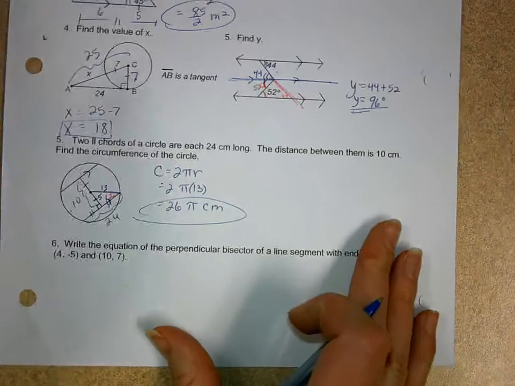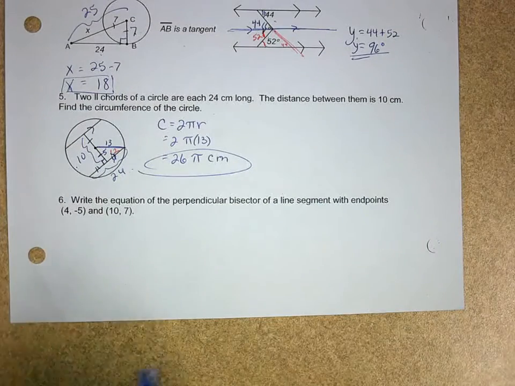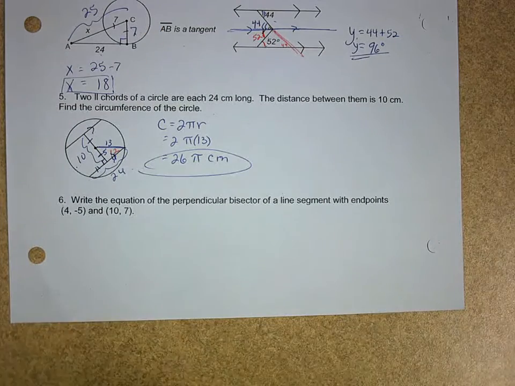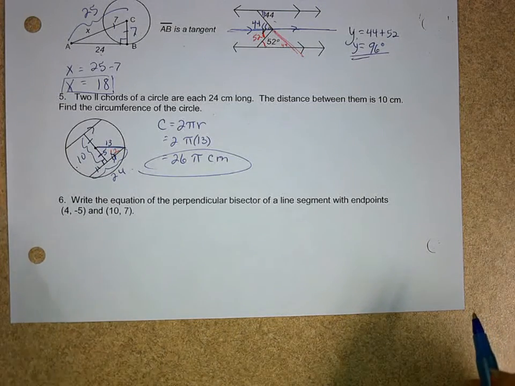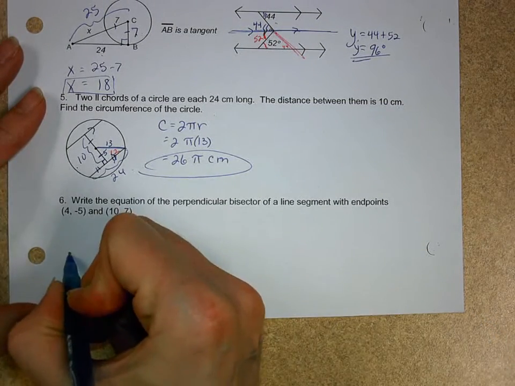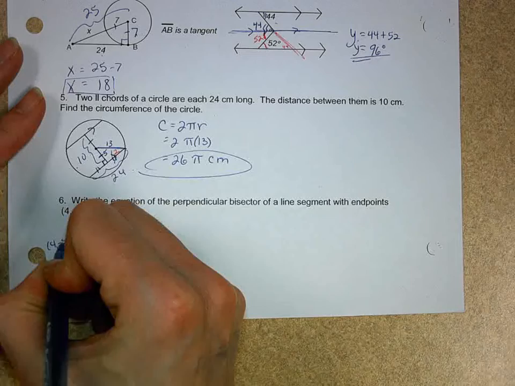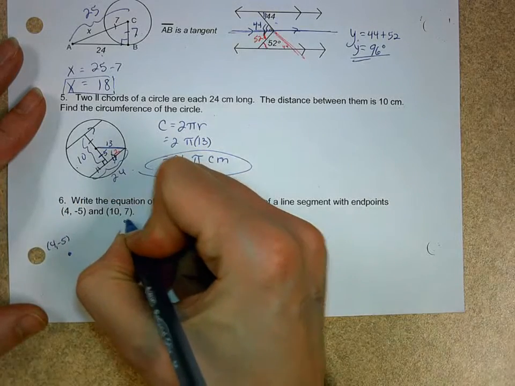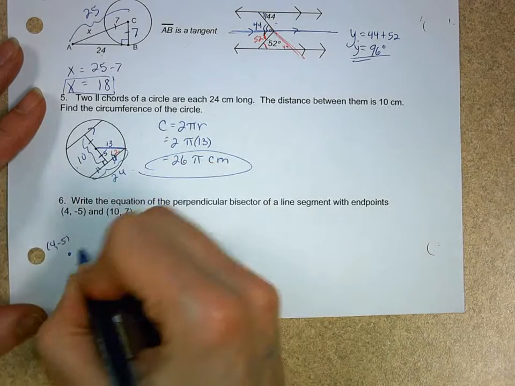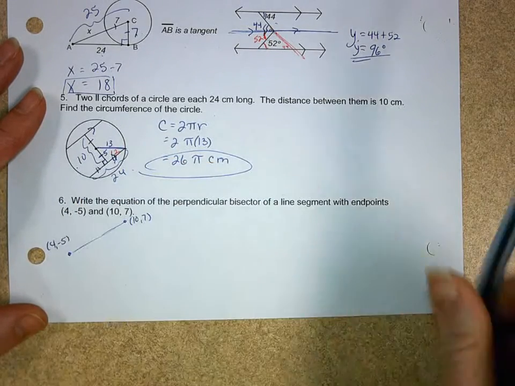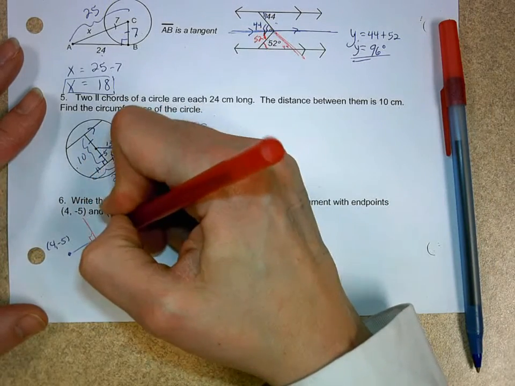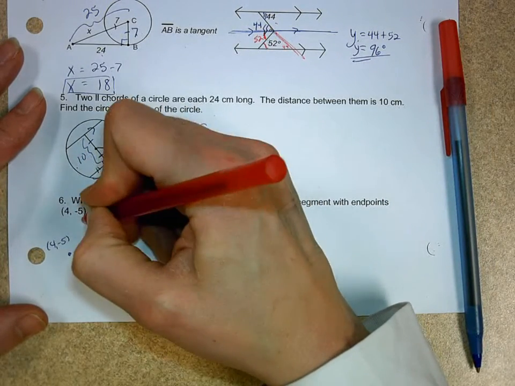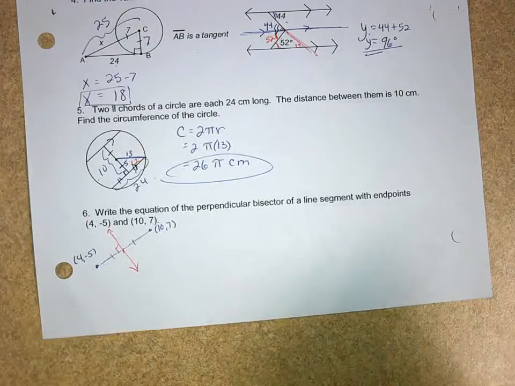All right, and the last one here, because I think this is important for us to get, says write the equation of the perpendicular bisector of a line segment with the endpoints (4, -5) and (10, 7). So remember, this is the idea of the diagram. Here's (4, -5), and way over here you have (10, 7). And remember, I want the perpendicular bisector, and a perpendicular bisector forms a right angle and it goes through the midpoint. So we have to write the equation for that.